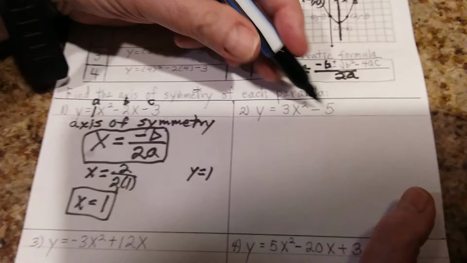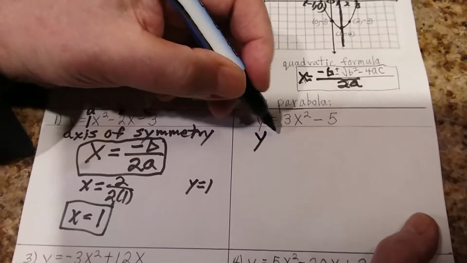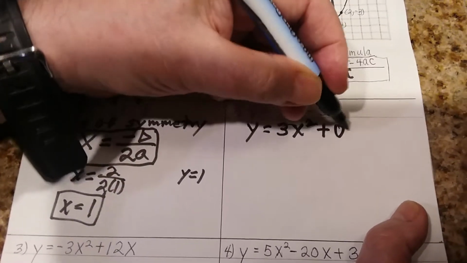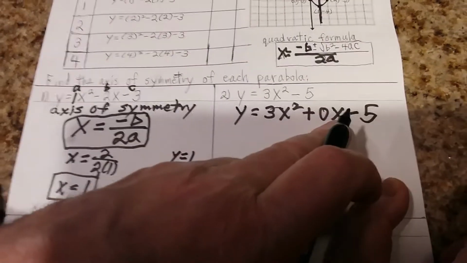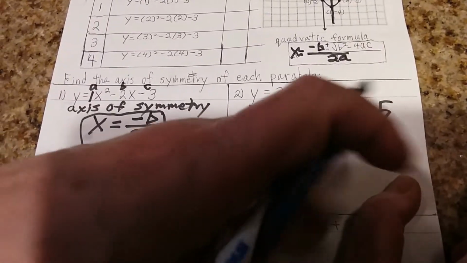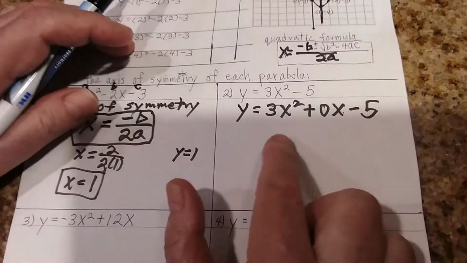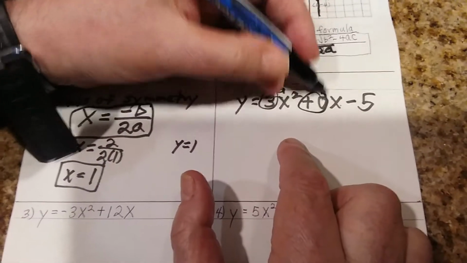Okay, now this one's a little tricky, because if you notice there's no x in there. But that could be thought of as 3x squared plus 0x minus 5, because 0 times x is 0, and when you add 0, you're not changing it. So this is exactly the same as that. But I wrote it like this because you'll realize this is a, and this is b.